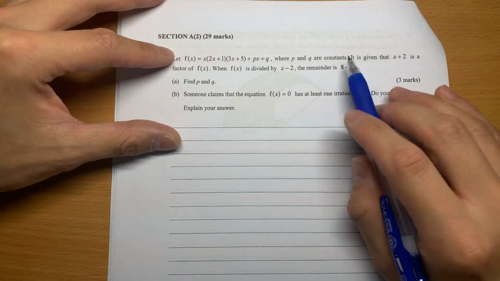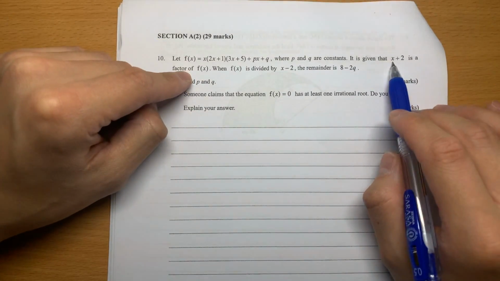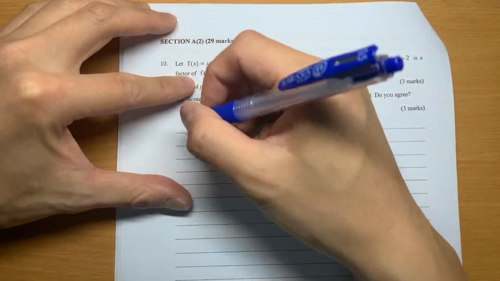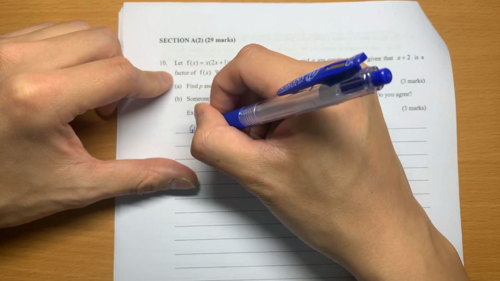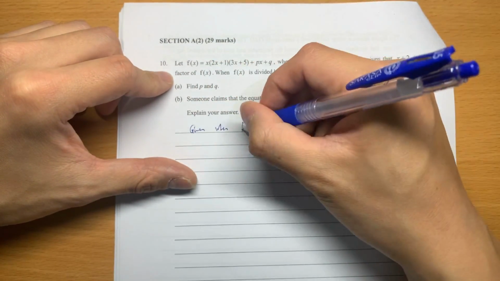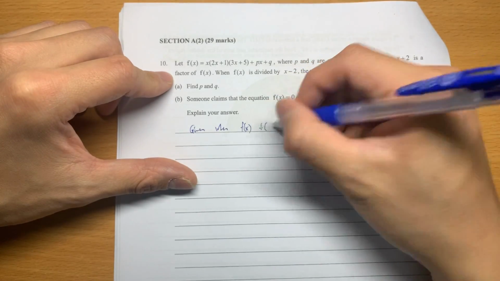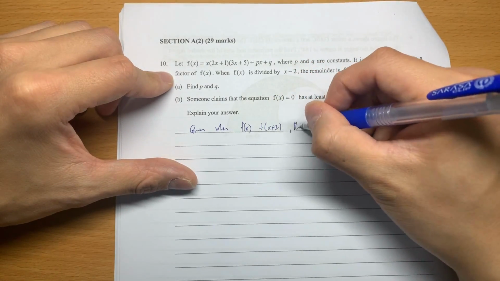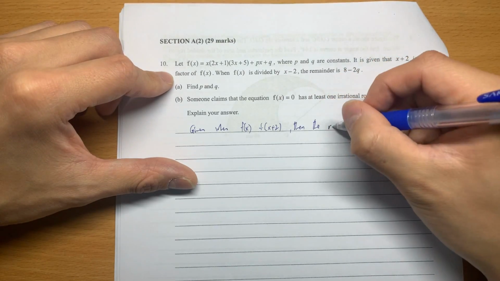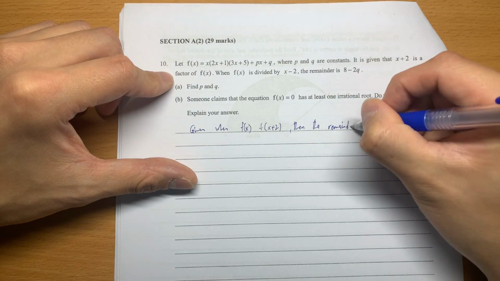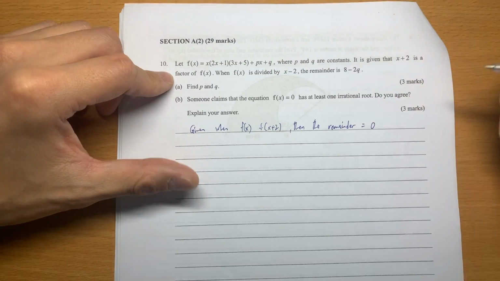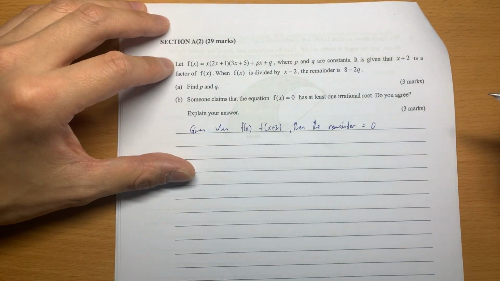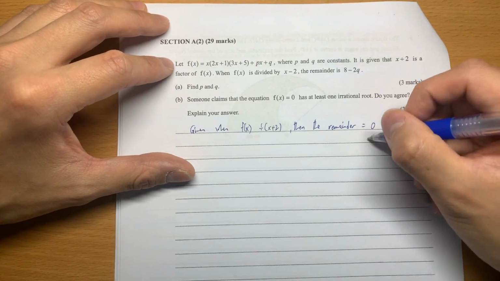It's given that when this function is divided by x plus 2, it is a factor, that means the remainder is 0. So I write it down. Given when f(x) is divided by a divisor x plus 2, then the remainder in that case will equal 0. That means no remainder, that means factor. But how can we continue?